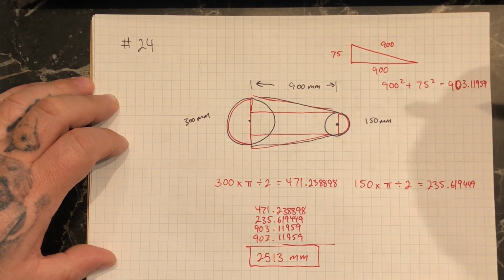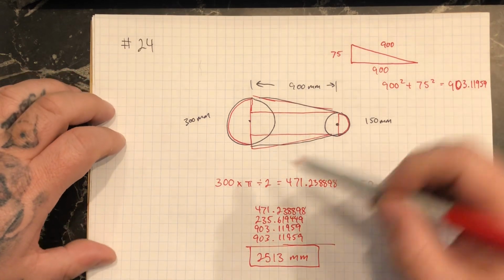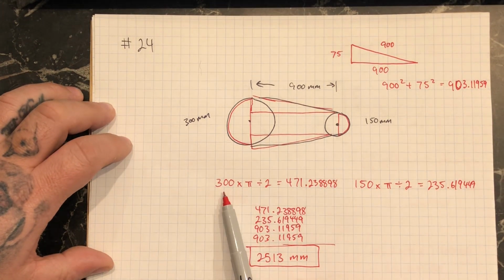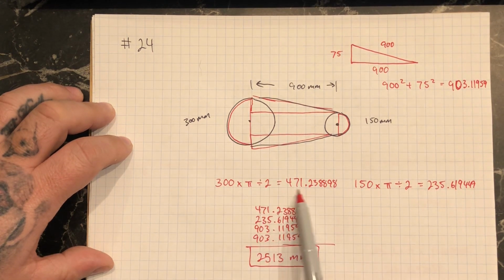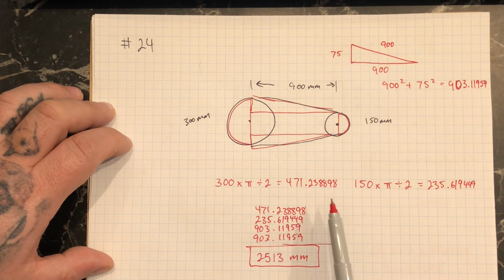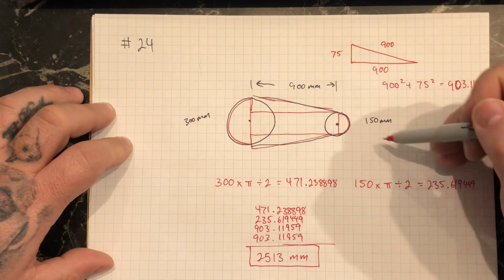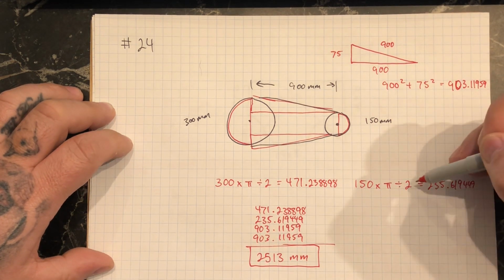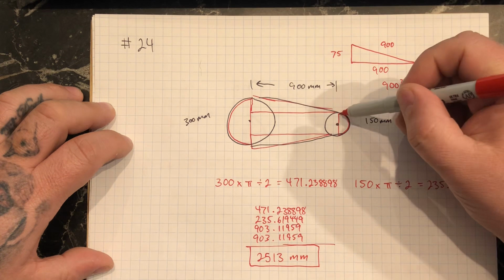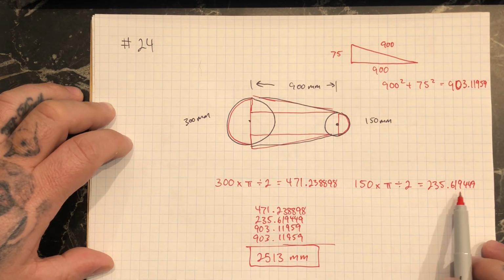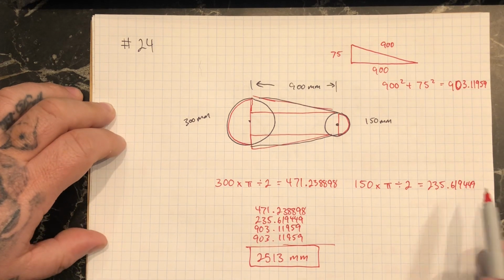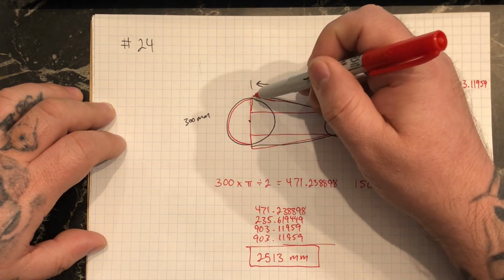So this one's 300 millimeters, so 300 times pi divided by 2 gives us from here to here, which is 471.238898. 150 times pi divided by 2 is going to give us this length here, which is 235.619449. And then I drew these little triangles here.